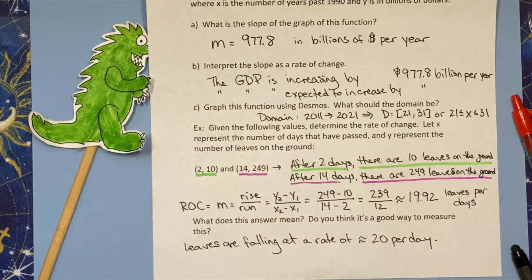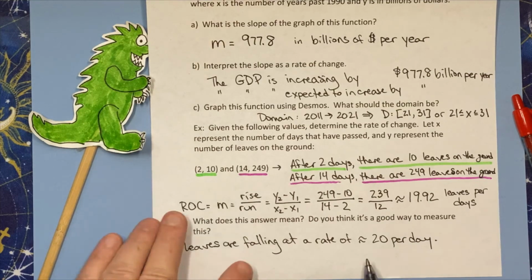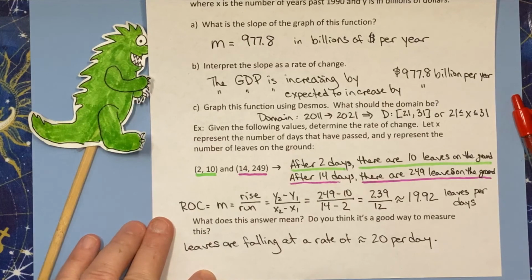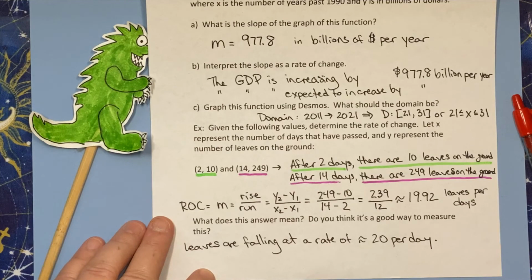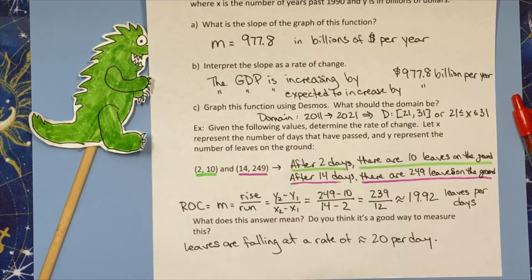So some days, maybe no leaves fall. Other days, a bunch of leaves fall. So what does it mean that I'm saying it's about 20 per day? This is an average. A rate of change is a speed, but it's not ever going to match what's really happening. It's an approximation, and it's an average. So do I think this is a good measure? It's not a great way to measure it, because it misses, is it possible that all the leaves fall out of the tree on one day? Absolutely. So are we measuring all the details? No.